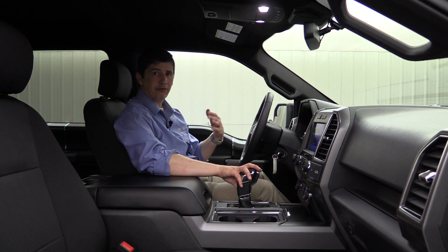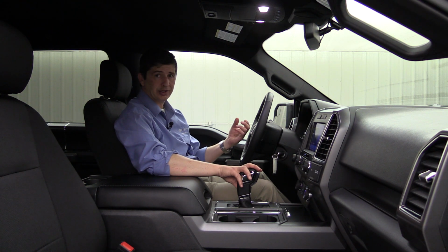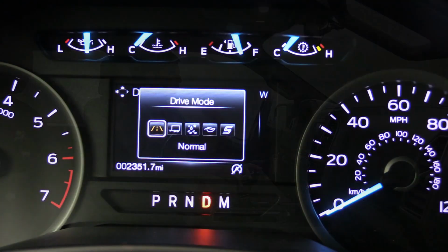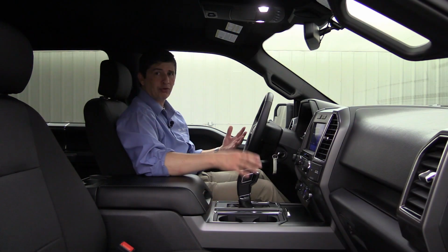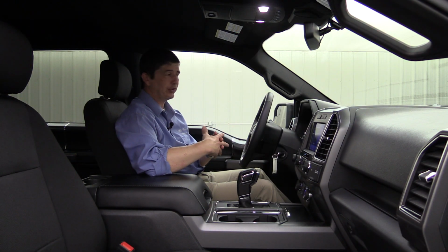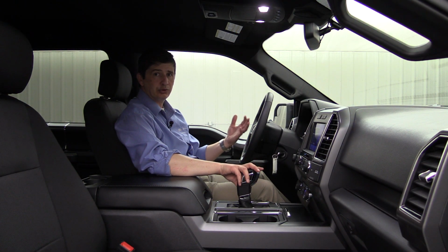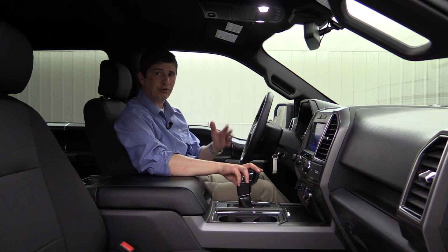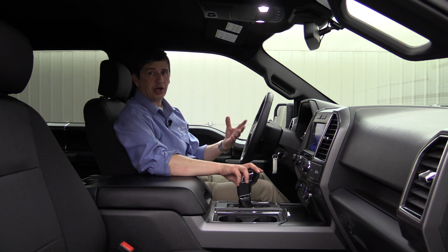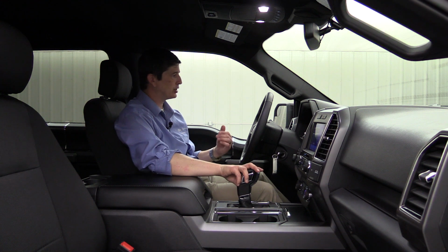Of course, normal mode, when you first start the vehicle, that's the mode that you're going to see. Regardless when you start the vehicle up, it's going to have normal acceleration, normal shifting of your vehicle, also be in 2 high. Now whether you have a 2-wheel drive or 4-wheel drive, you're going to have all these drive modes. You do not have to have a 4-wheel drive to have the drive modes.